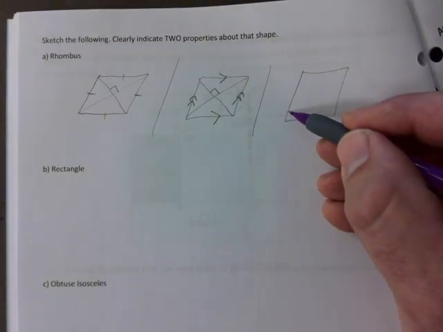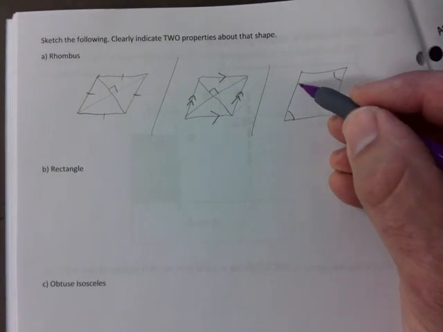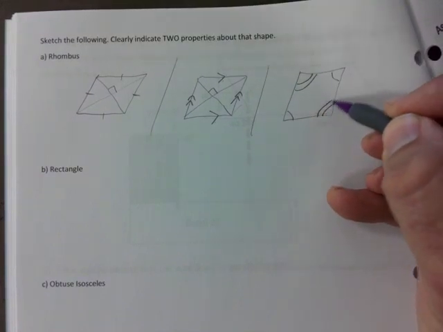Okay. Or honestly, you could say that these two angles are the same. These two angles are the same. Yes.